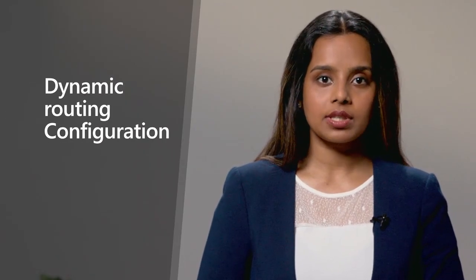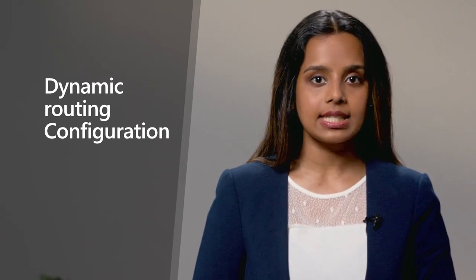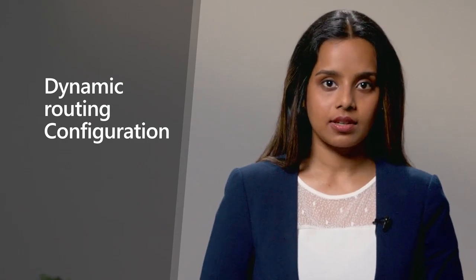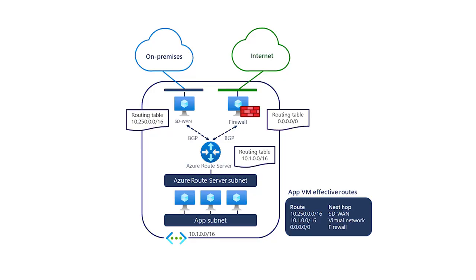Now let's discuss dynamic routing configuration, which Azure supports and offers, providing more flexibility and scalability for your complex networks. Instead of manually defining each route, dynamic routing relies on protocols that allow routers to communicate and share information automatically. Azure achieves this through virtual network gateways, which act as entry and exit points for your virtual network and facilitate connections to other networks. For more advanced scenarios, Azure provides the route server resource, a central hub within your virtual network that manages routing information.